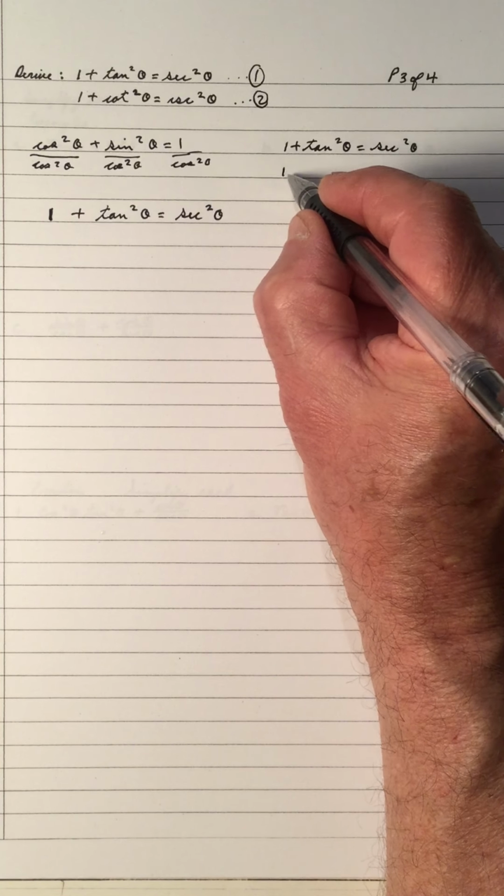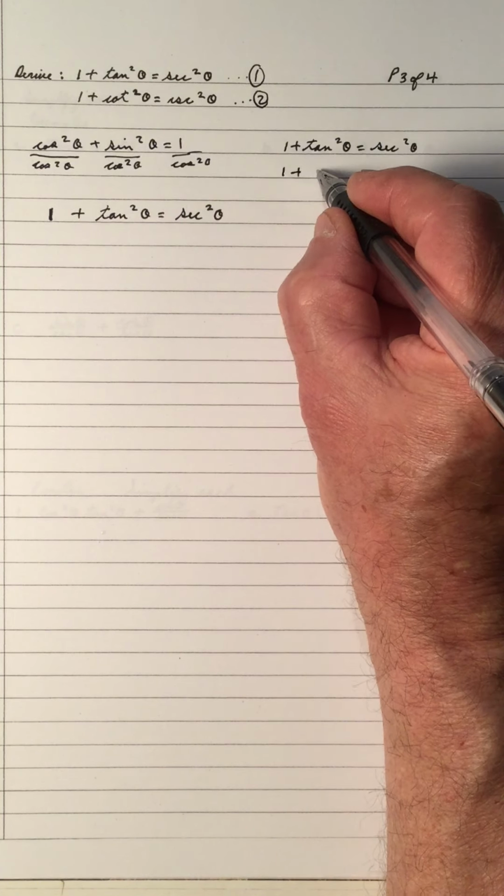If I took the left side, which is tan squared, and made it sine squared over cos squared, there's the secant. And because I'm adding fractions, 1 denominator is cos squared. So I'm going to make this cos squared theta over cos squared theta to have the same denominator as this fraction.